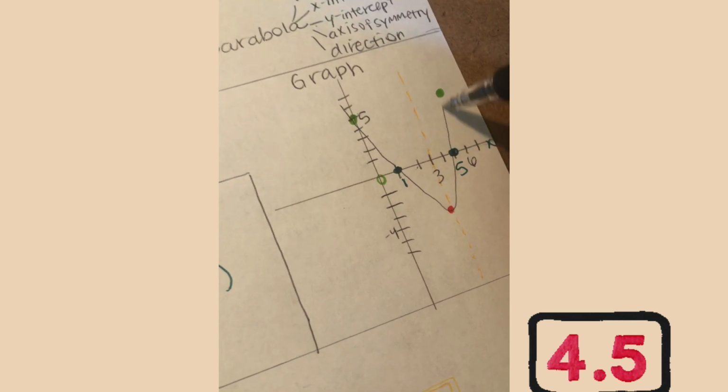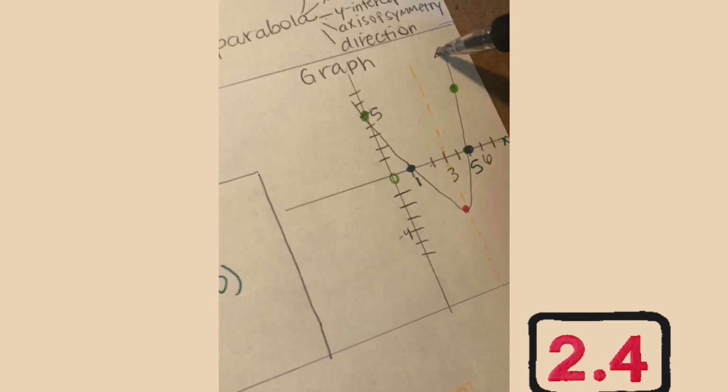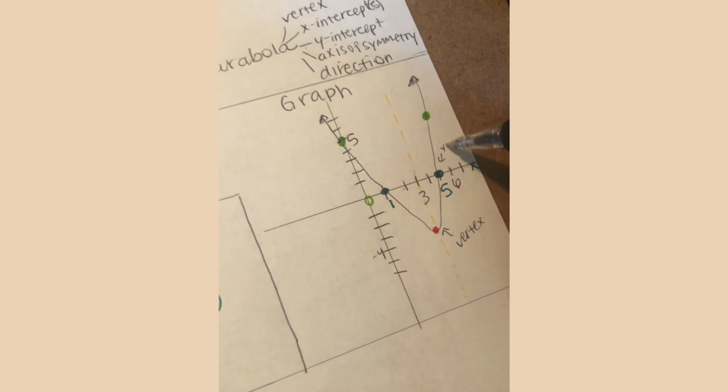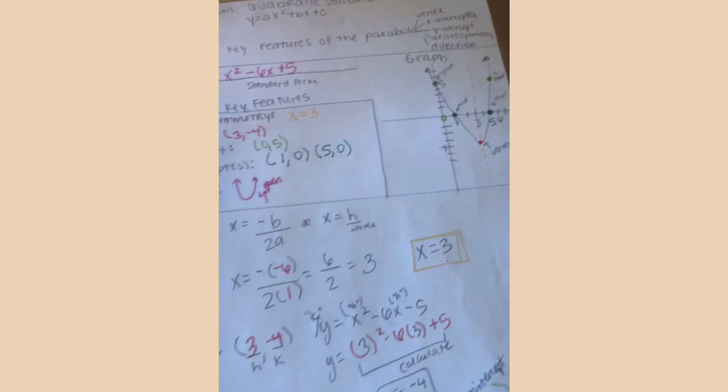And now I can neatly make a better U-shaped parabola. We like arrows at the end because it's continuous. And then from here, we just label. This is my vertex. This is my x-intercept. This is a point. This is the y-intercept. This is an x-intercept. And you're Gucci. All right.